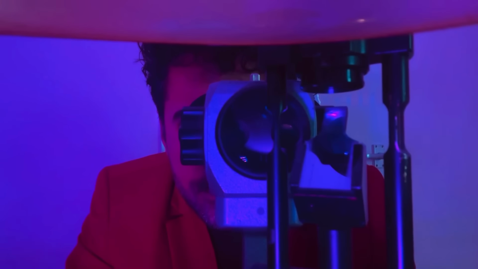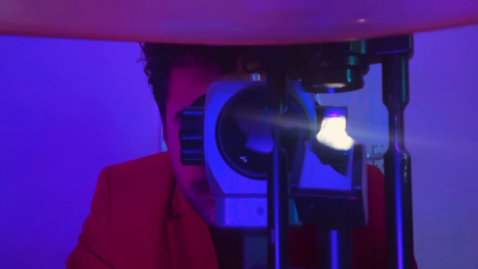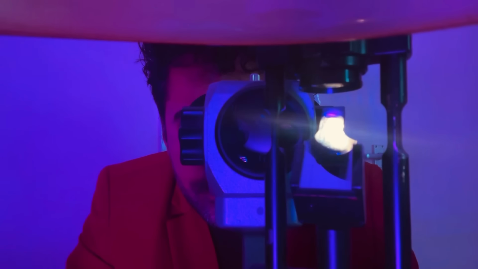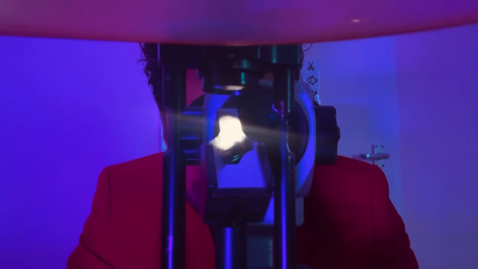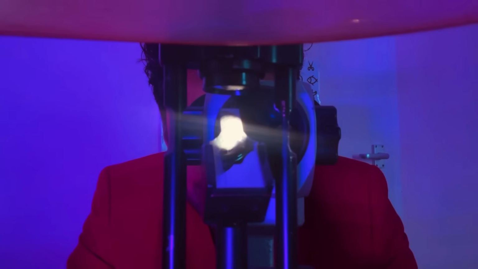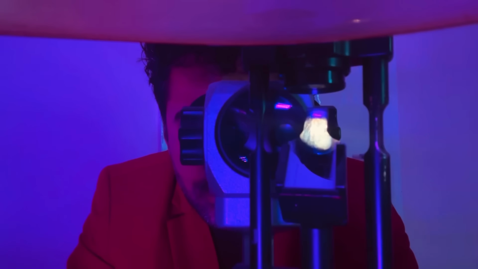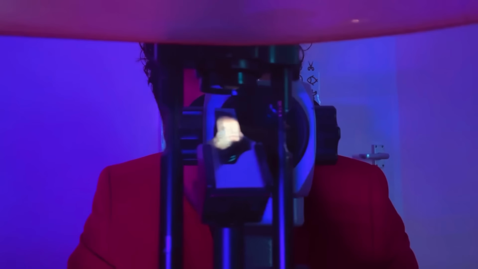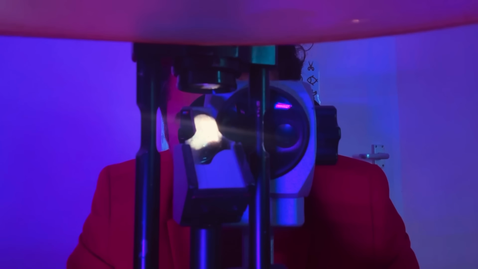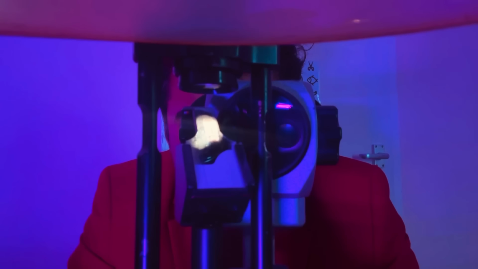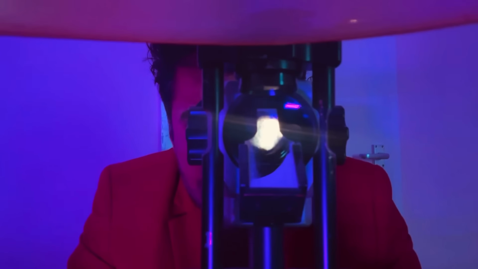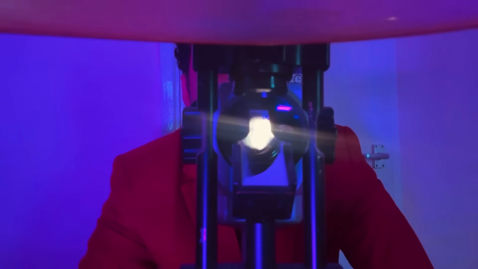Just checking the anterior lens surface there. Cross-sectional view. Grade 0 for cataract. Good. Okay, let's move on to your left eye.